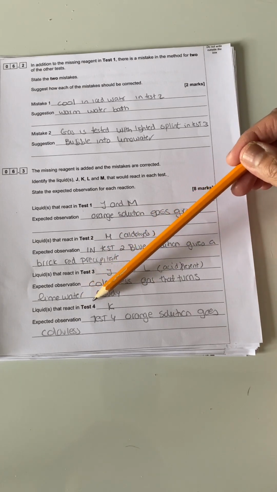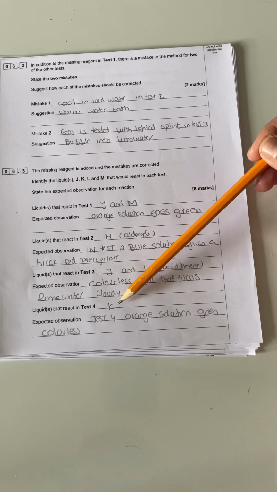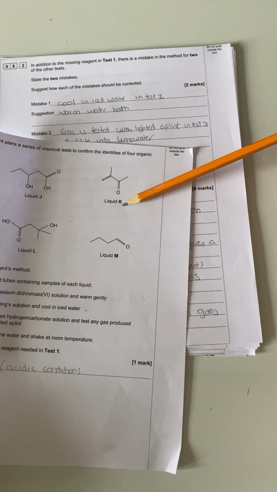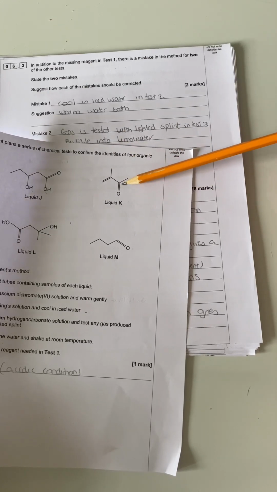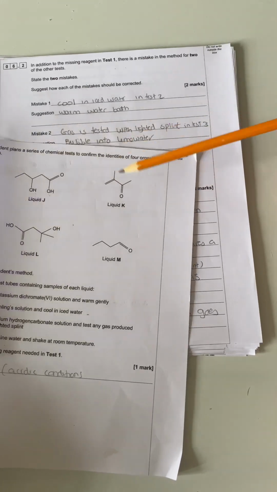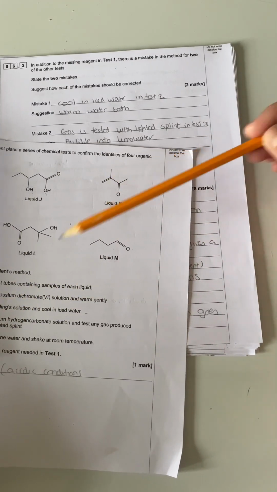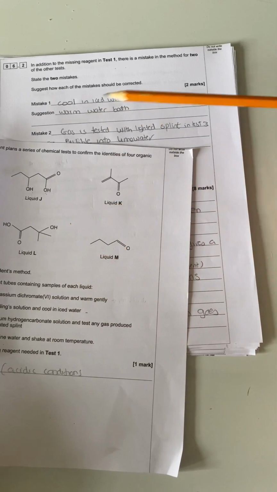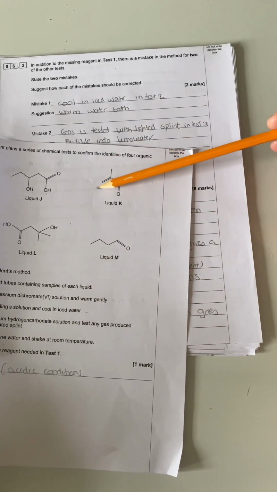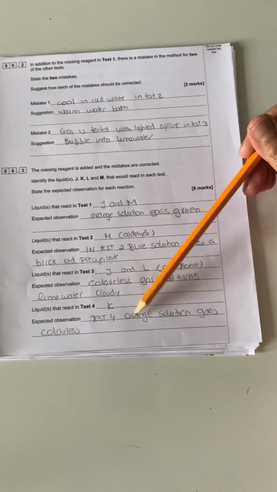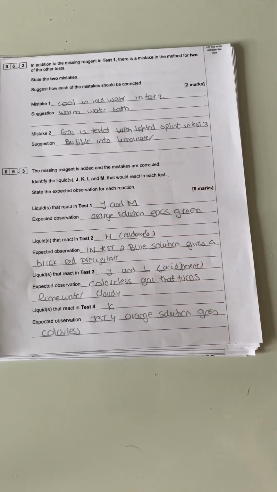Liquids that react in test 4, K. So K is this one here. All right. So test 4, K. This is a ketone with an alkene. Add bromine, double bond here. Okay. Add bromine water and shake at room temperature. So it will react with that. Okay. And it will give you an orange solution that goes colorless.